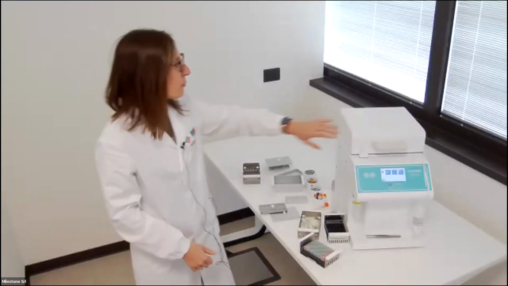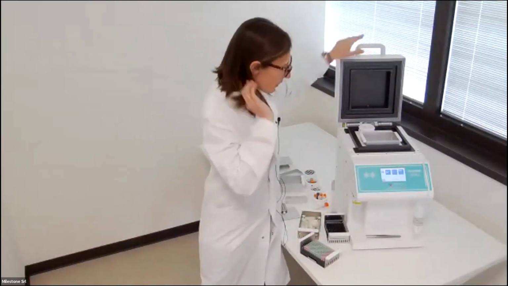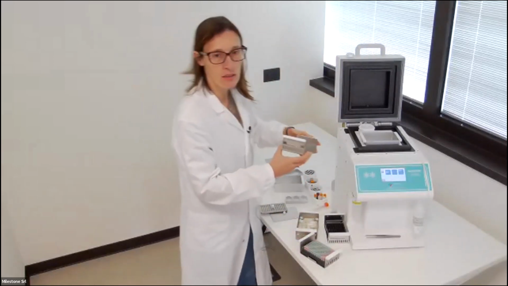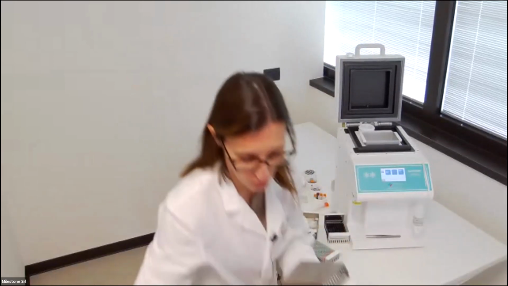How can I control the level of the reagent? Yes, that's an important point. In both the plate rack and the random rack, maybe I zoom in so it's better for you to see.